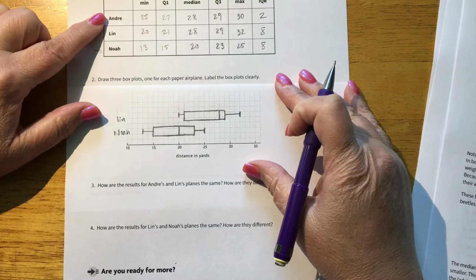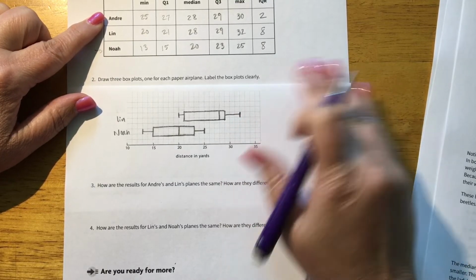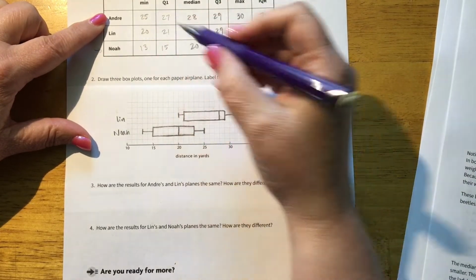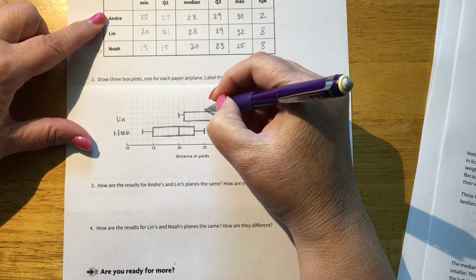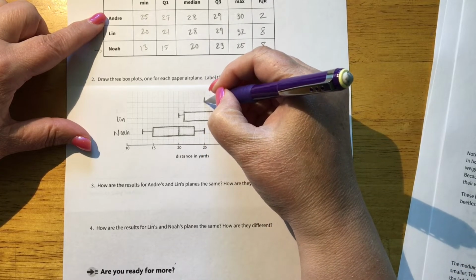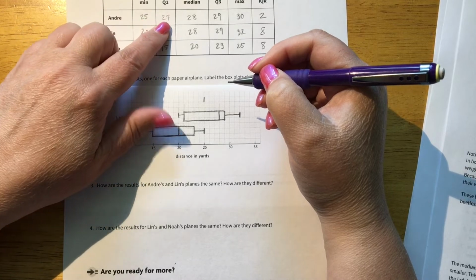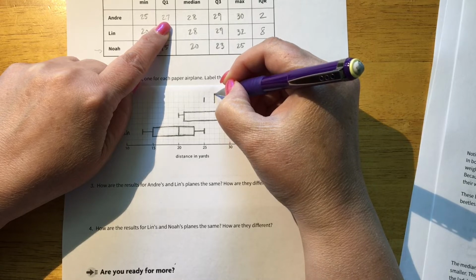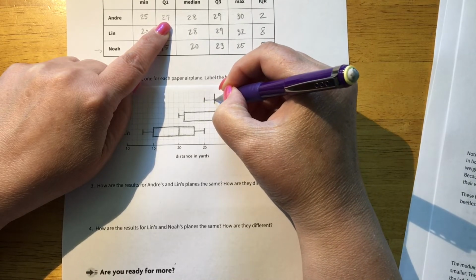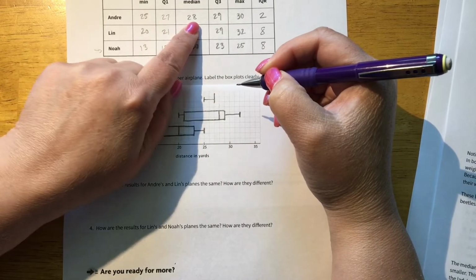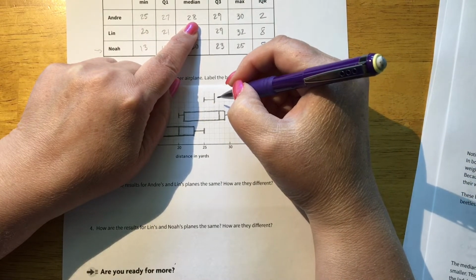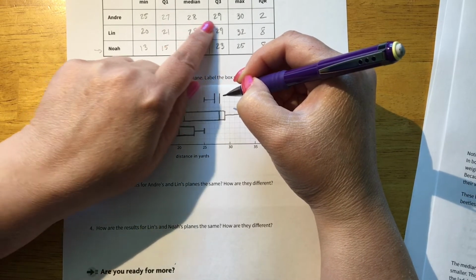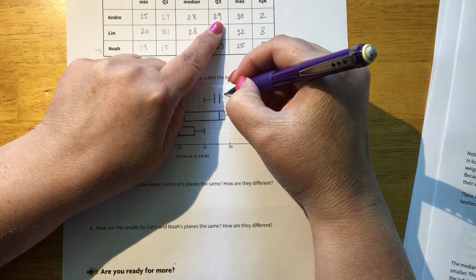Now, we do have plenty of room now for Andre's. I'm certainly glad I scooted that down, though, so it wasn't too squishy. Andre's, here we go. Andre's minimum is at 25. Wow. So his minimum starts clear up here at 25. Okay, and then his first quartile is at 27. So 25, 26, 27. There's his first quartile, so that's where his whisker goes. Median is at 28, so right next door at 28. His third quartile is at 29, so once again, right next door.